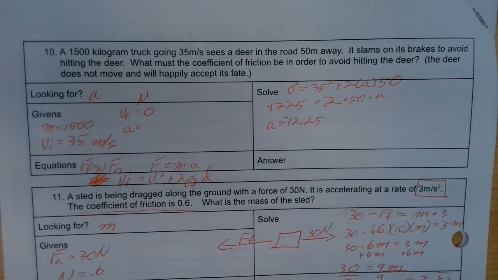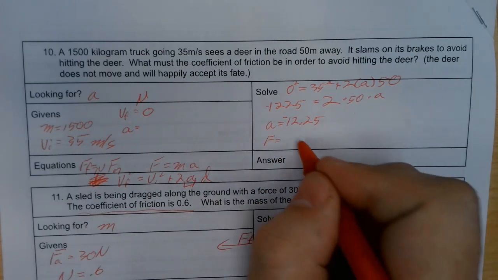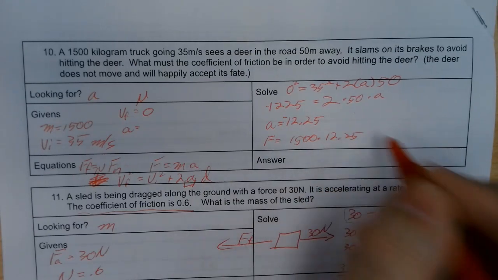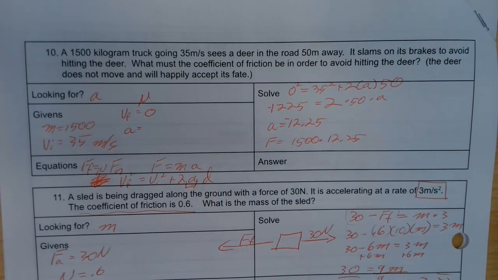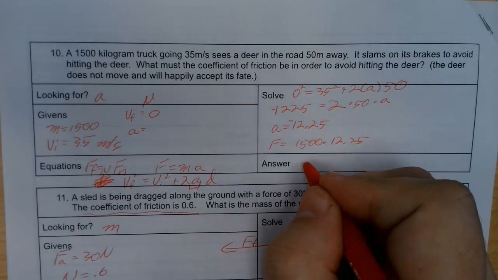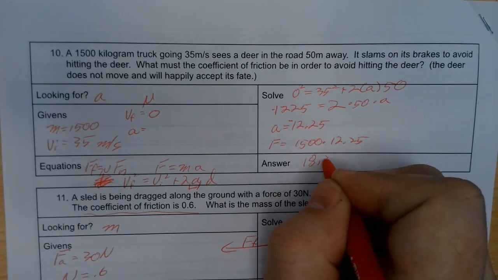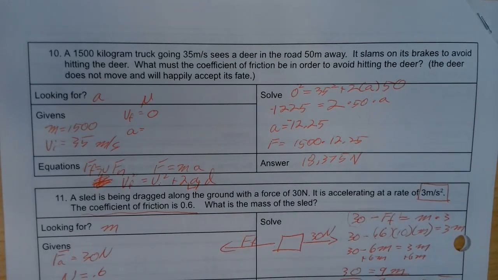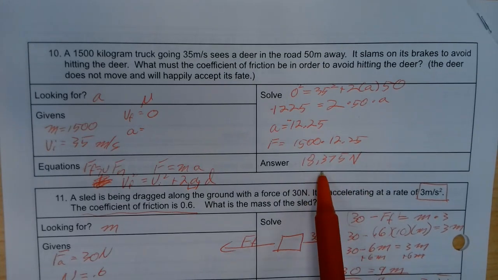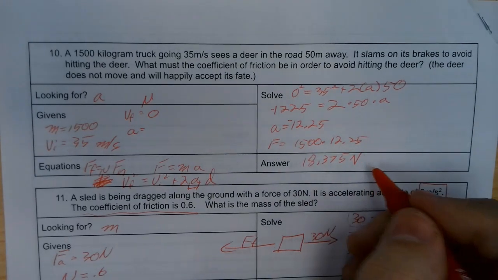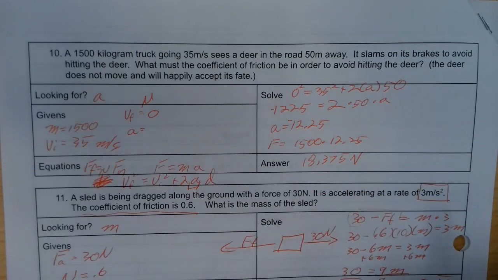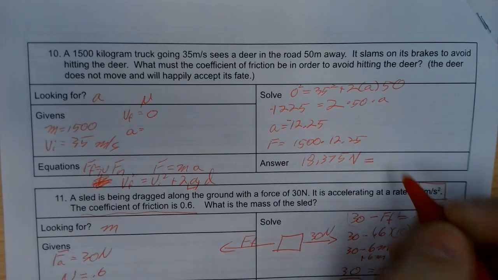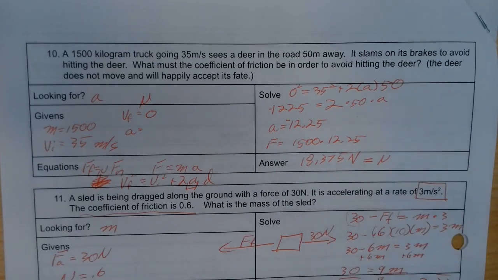So our force is going to equal 1,500 times 12.25. This gives us a total value of 18,375, and that is going to be in newtons. All right, so the total force of friction has to equal this. So if we can apply this much friction to the car, it will slow down in time. So let's set that equal to the coefficient of friction, which we don't know yet, times the mass.